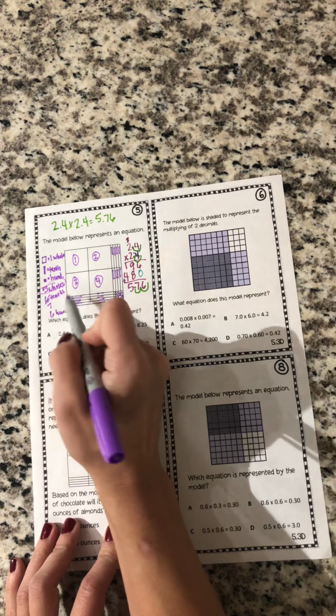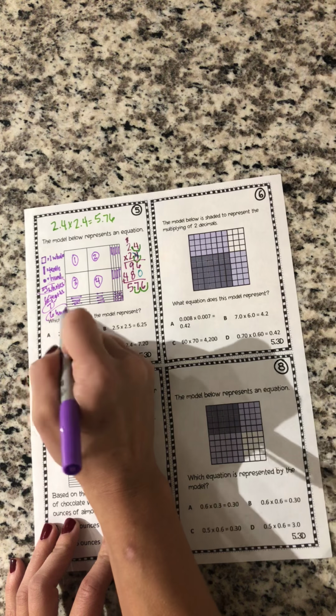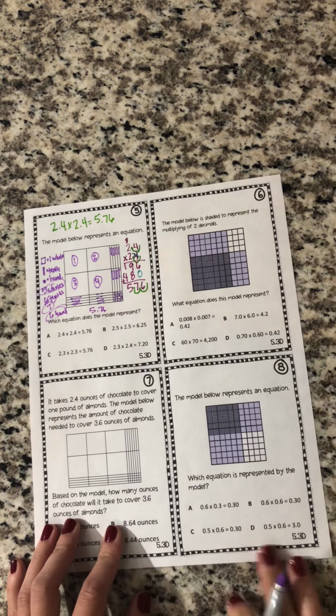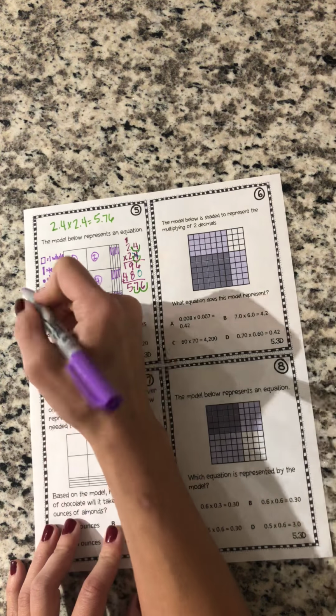So that's exactly what we said. 5 wholes, 7 tenths, and 6 hundredths. 5 and 76. So the picture tells us exactly what the answer is. So my answer should be A.